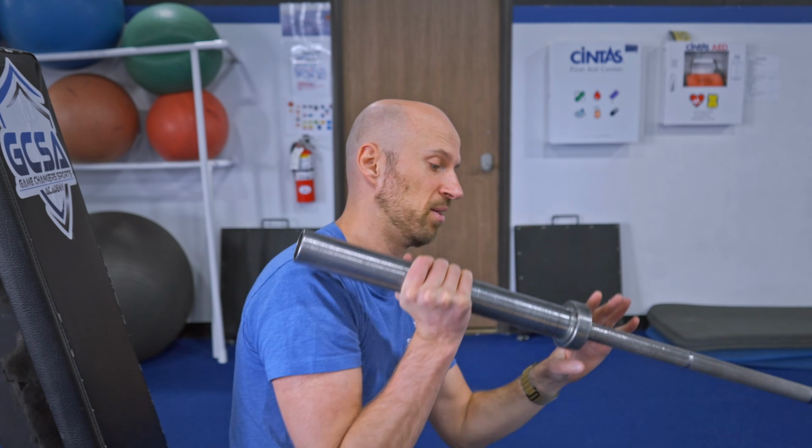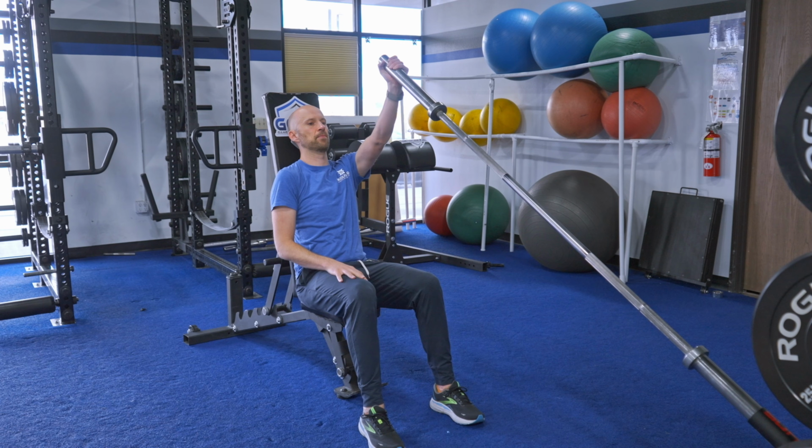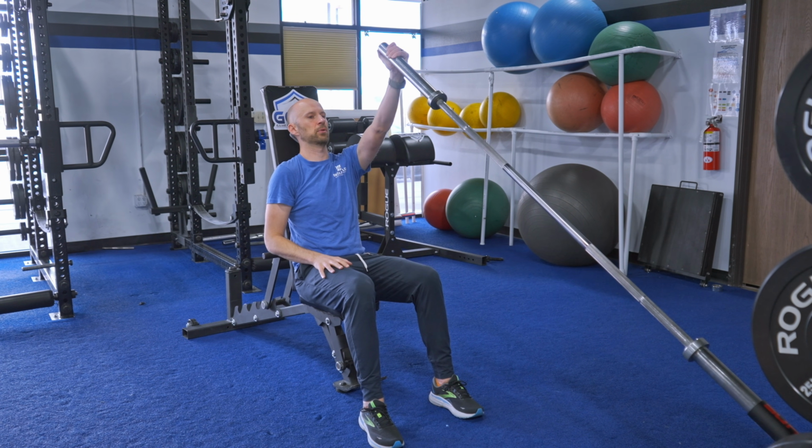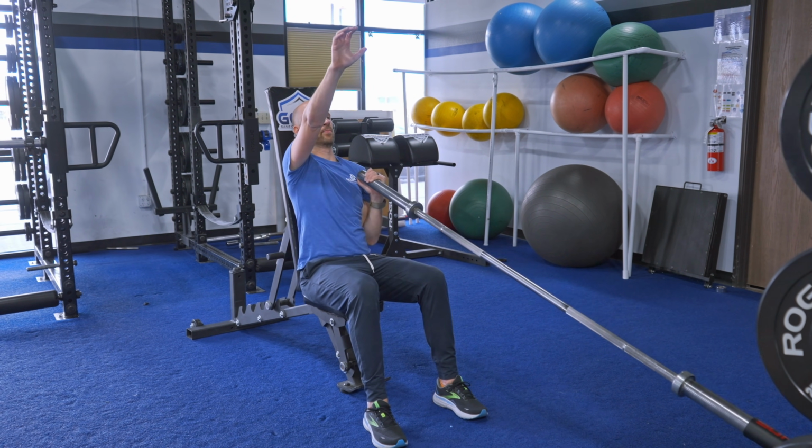You can grab the base of the bar if you got smaller hands. Back should be flat against the bench. Take a breath of air in through the nose. On the exhale, reach the weight forward. Inhale back, exhale, reach forward.